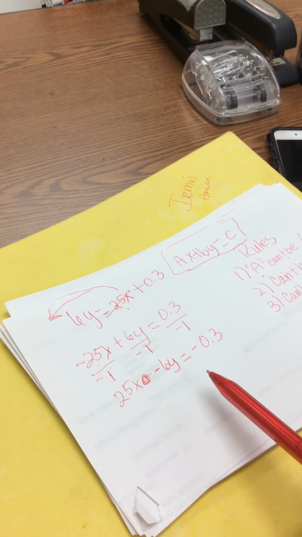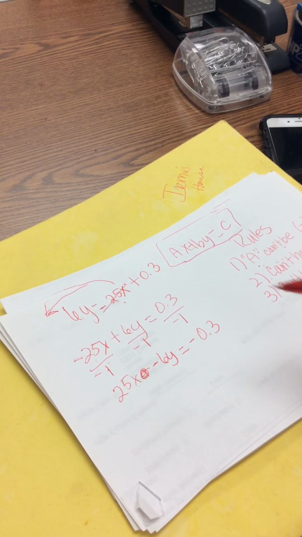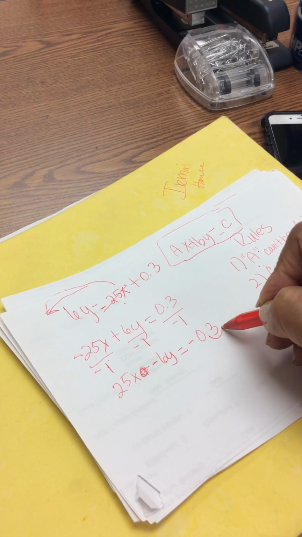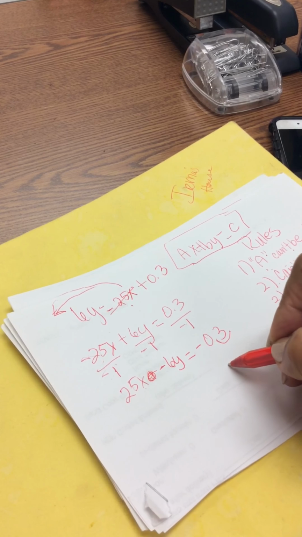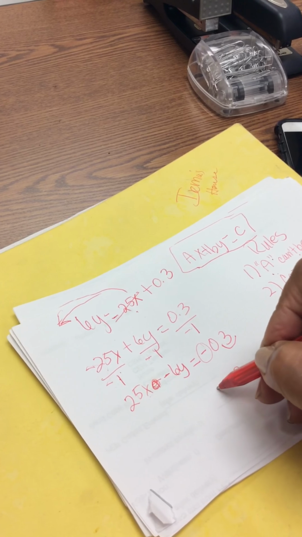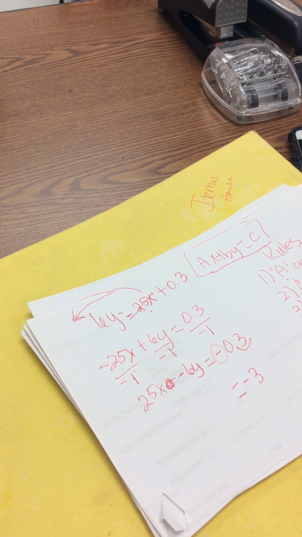So because of the fact that there's still a decimal, we're going to have to do some things here. So what we're going to do is we're going to move this decimal over. So there will be no more decimals. So now this becomes just a 3, negative 3. Don't forget that negative here. I almost did.